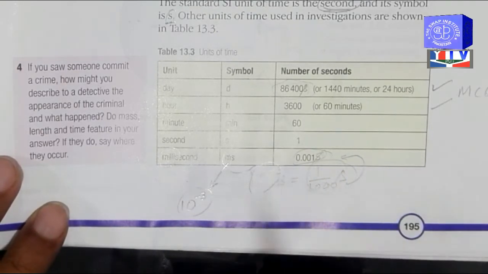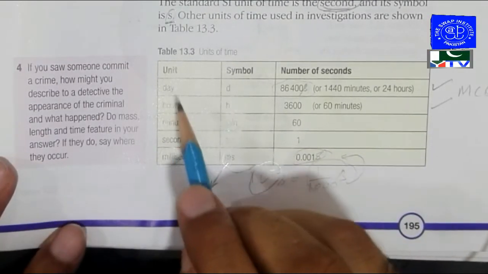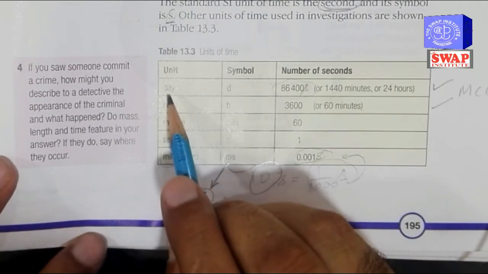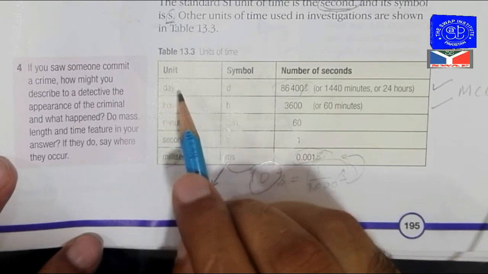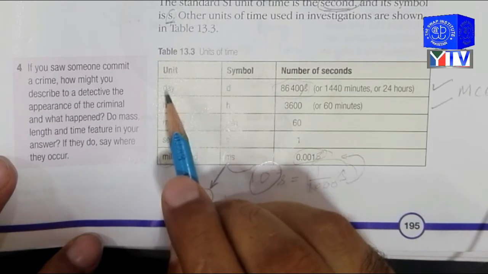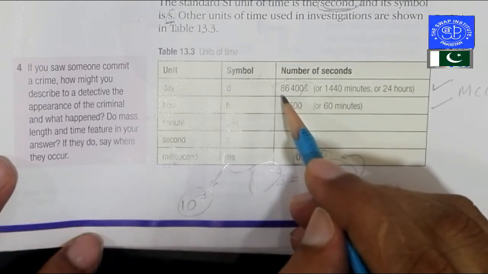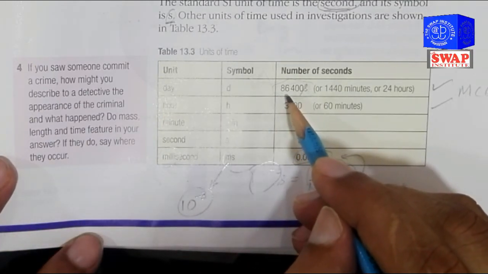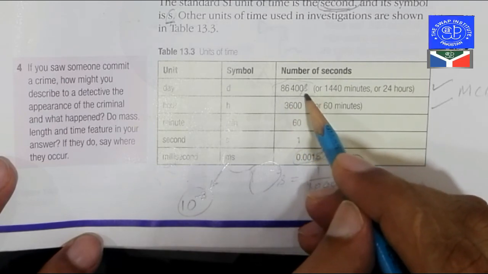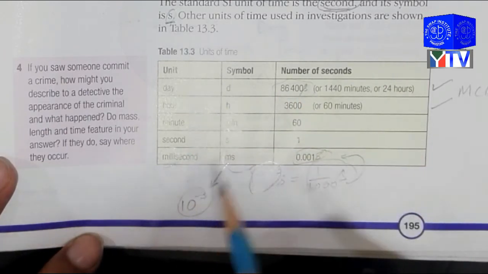After calculating, we get 0.001 second. So I can ask a question: how many seconds are in one day? The correct answer is 86,400 seconds in one day.